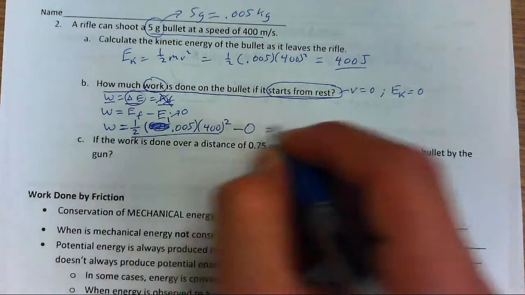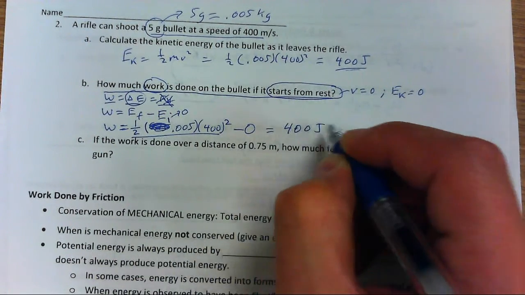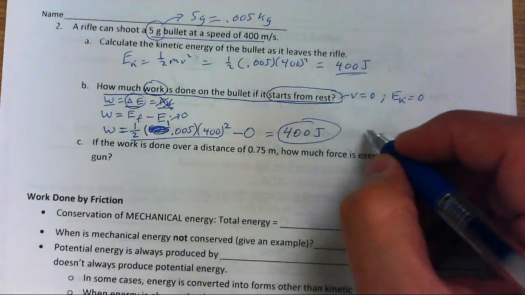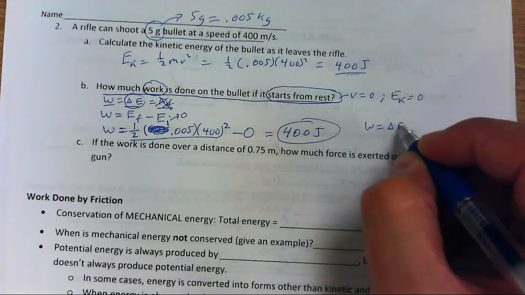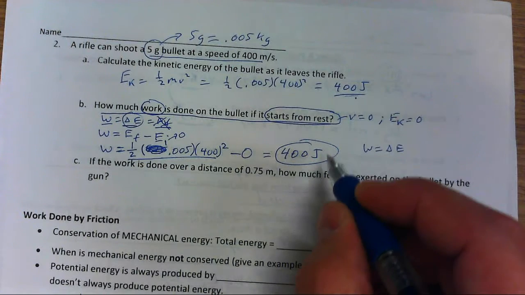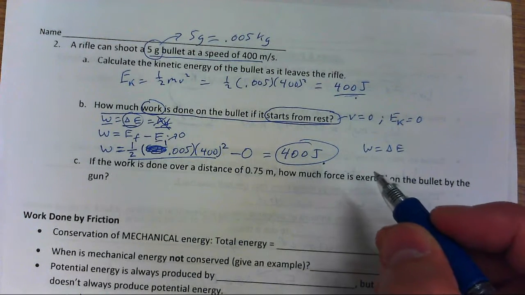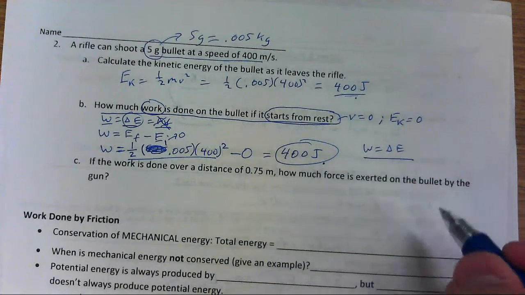Notice that this energy is the same as this energy, and you indeed come out with 400 joules of work. Again, highlighting our work energy theorem, that if we get to 400 joules of energy, we had to have done 400 joules of work in order to get there from rest. Work equals the change in energy.